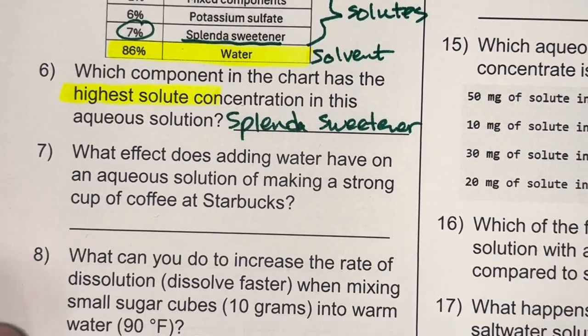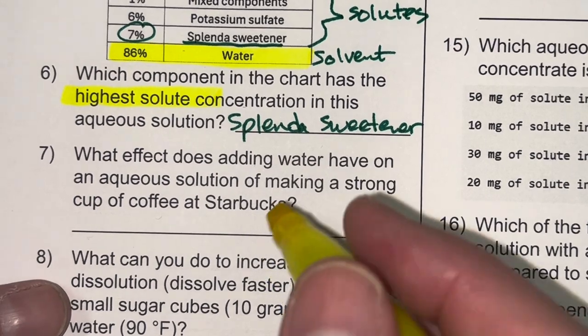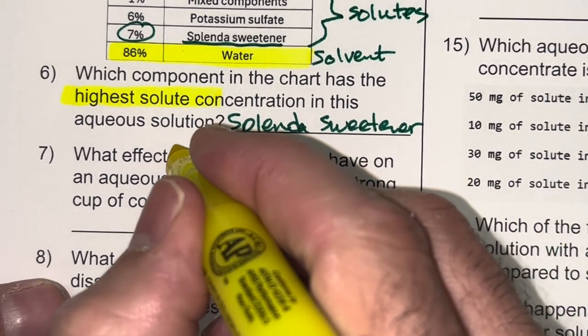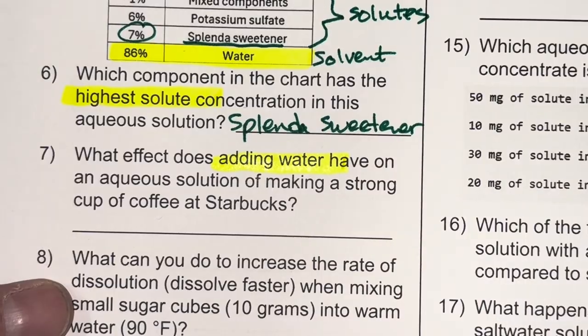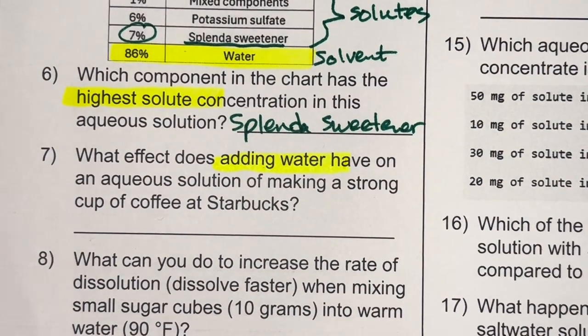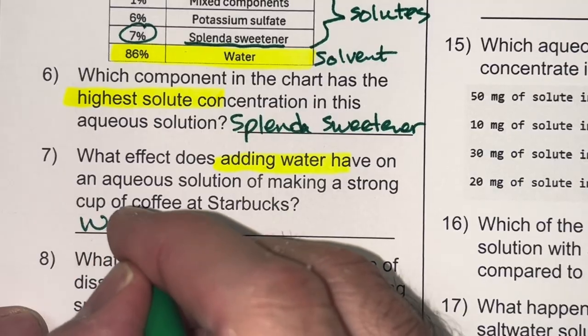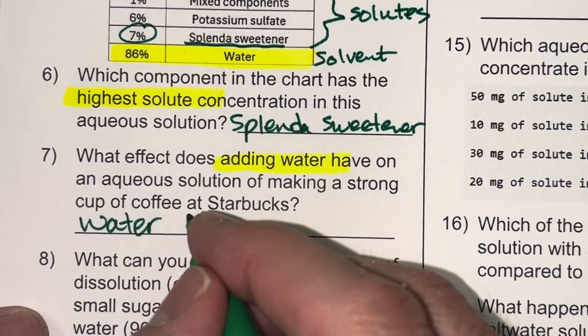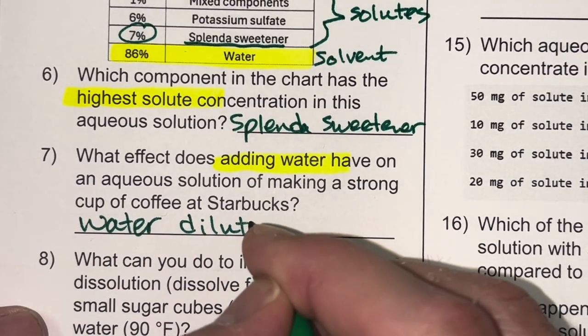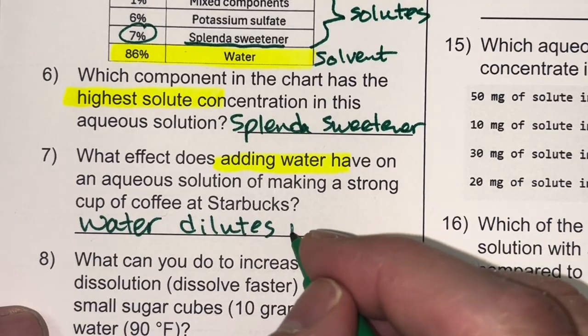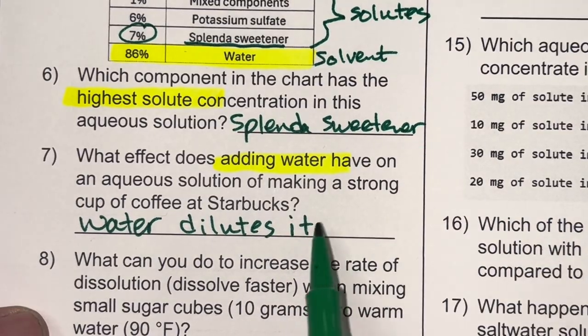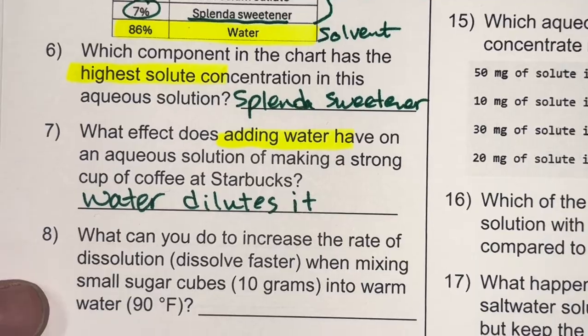Okay. What effect does adding water have on an aqueous solution? So adding water changes the concentration, it dilutes it. Water dilutes the solution.